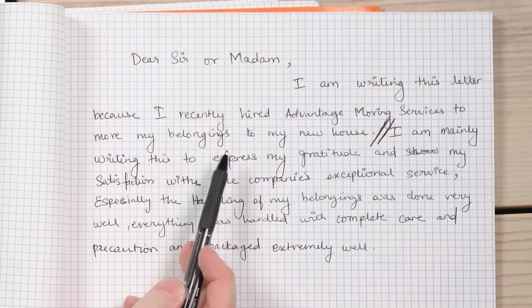So I am mainly writing this to express my gratitude, describe what went smoothly, good, and my satisfaction, good, with the company's exceptional service. So company's would be apostrophe S, right? Companies is plural. With the company's exceptional service, especially, is that a capital letter or is that just your handwriting? No, it's a capital letter. So we wouldn't have a capital letter after a comma. Handling of my belongings. I feel like I can definitely change that because I repeated it twice. So you have an extremely long sentence there, and there could be a problem with punctuation if you keep doing that throughout the whole essay.